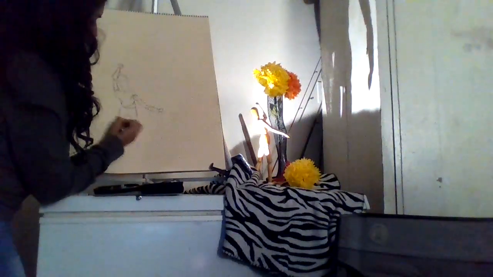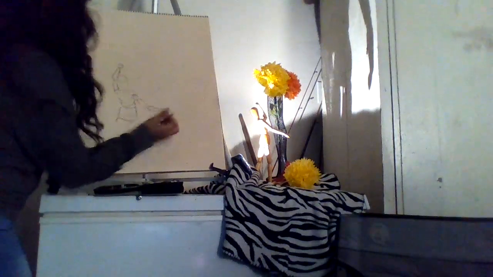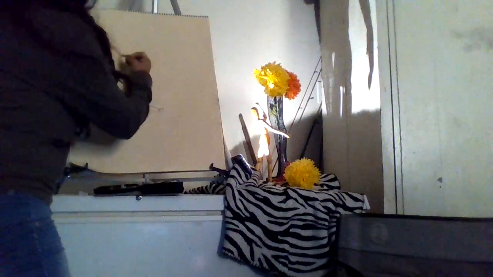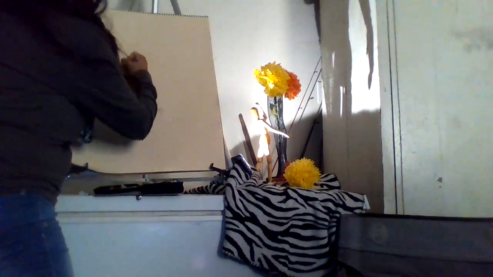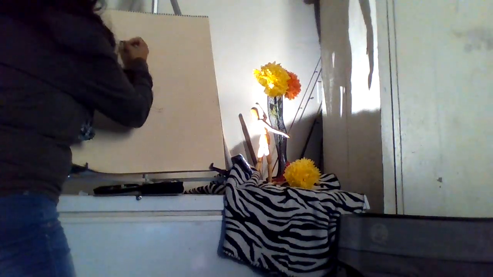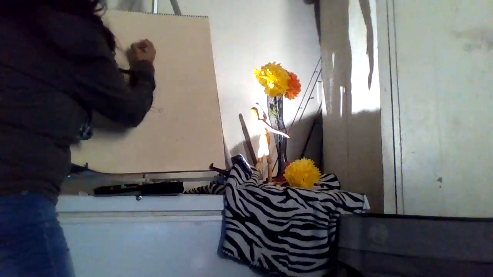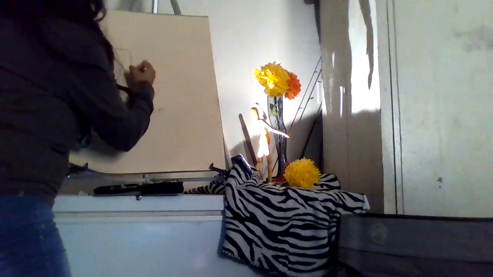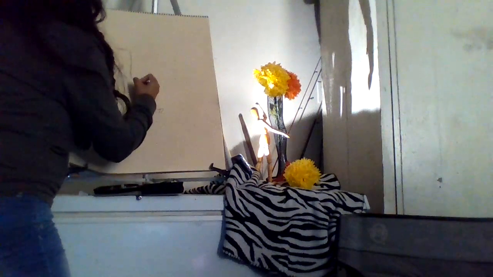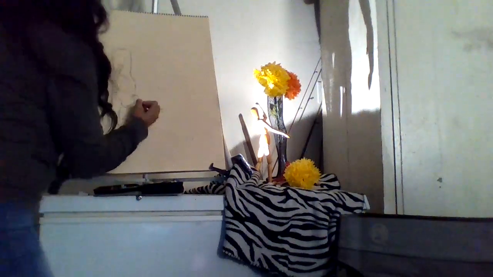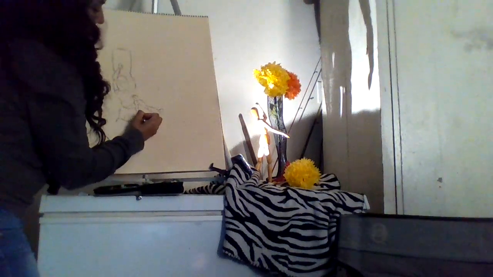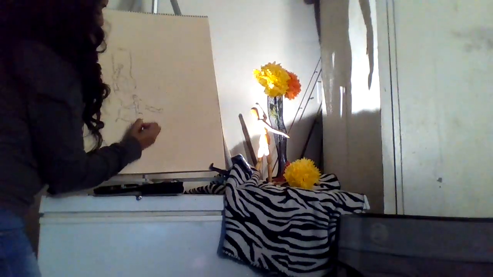But here is kind of a start to my mannequin here. I'm going to go ahead and draw some of the leg as well. That leg kind of goes straight up. There's a little portion here. It's a weird looking cup for sure. And it's wearing a heel.